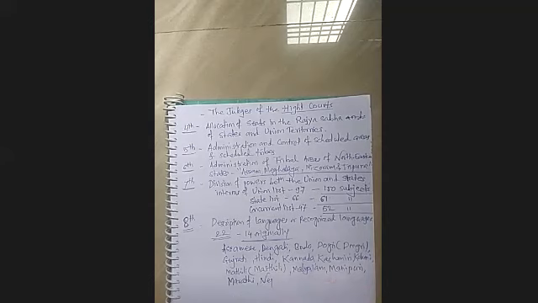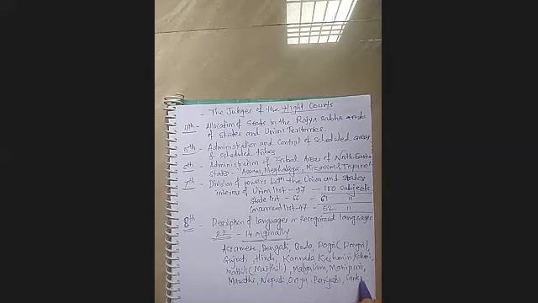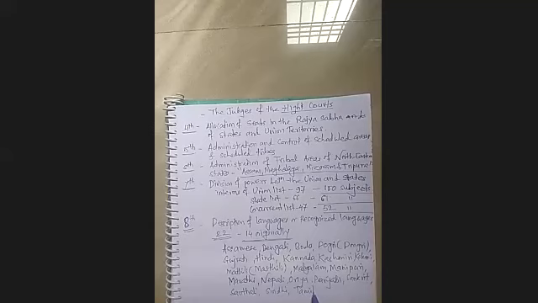Nepali, Oriya, Punjabi, Sanskrit, Santhali, Sindhi, Tamil, Telugu, and Urdu.